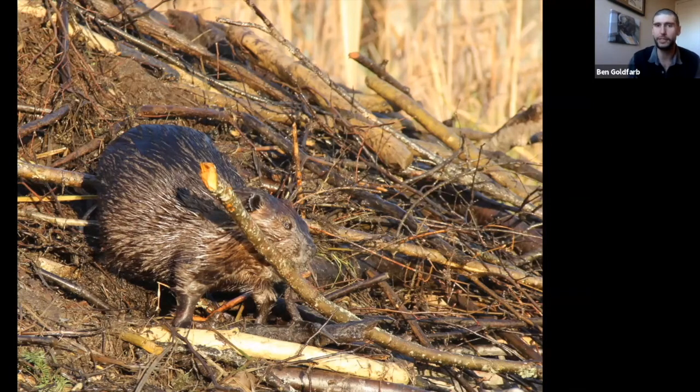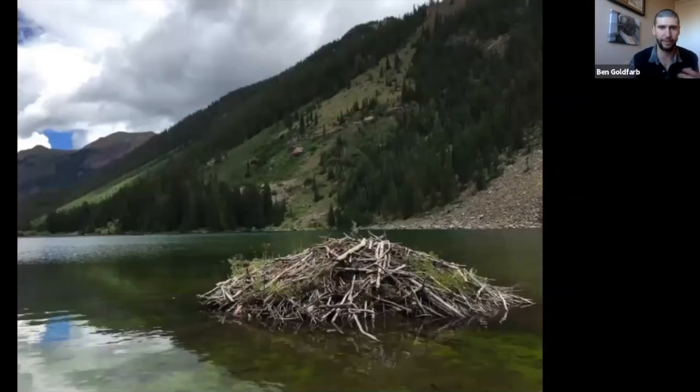The first, of course, is the lodge. That's kind of the fundamental beaver housing unit. You can sort of see in this picture, there are underwater tunnels that generally lead up and into the lodge. And inside the lodge, you've got an elevated nesting chamber platform above the water line. And inside that lodge, you've got the colony, or the family of beavers.